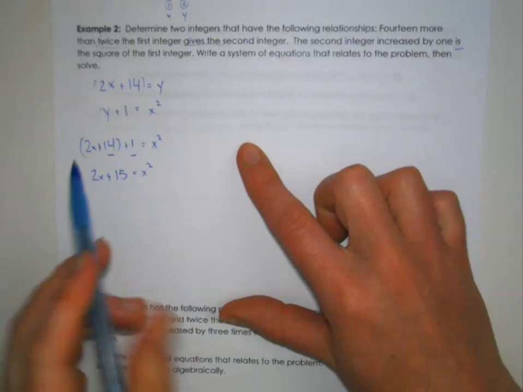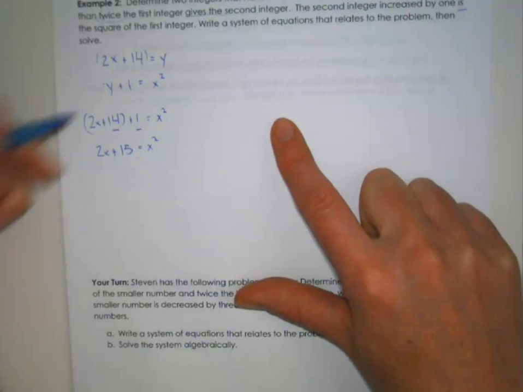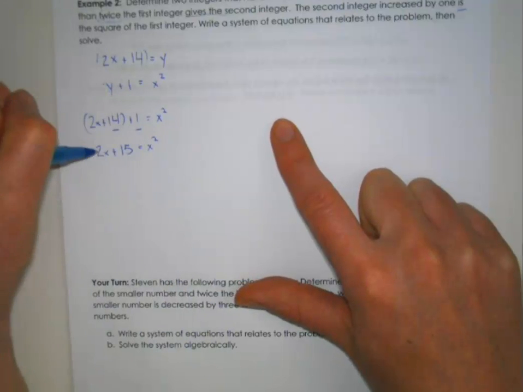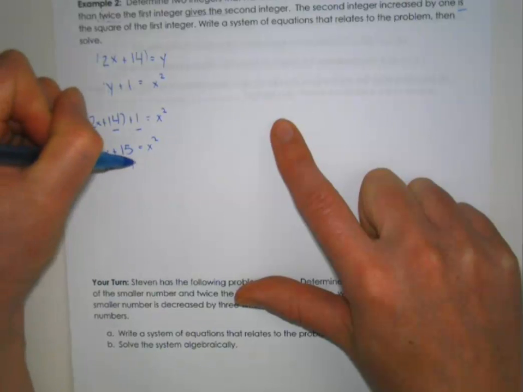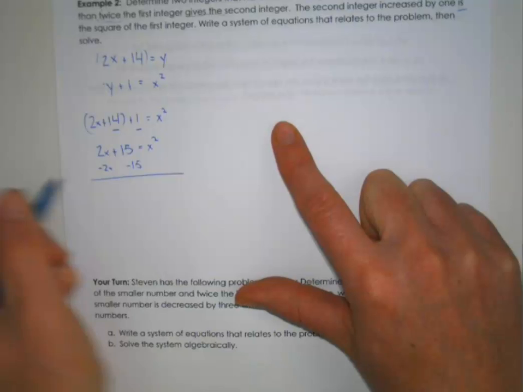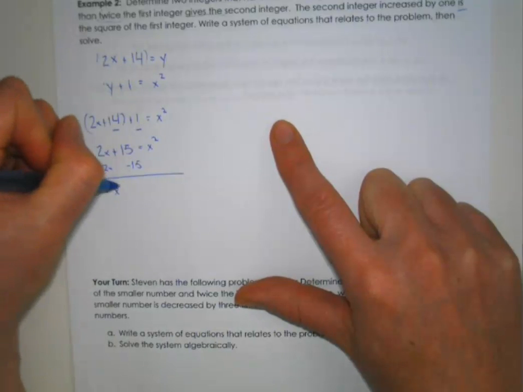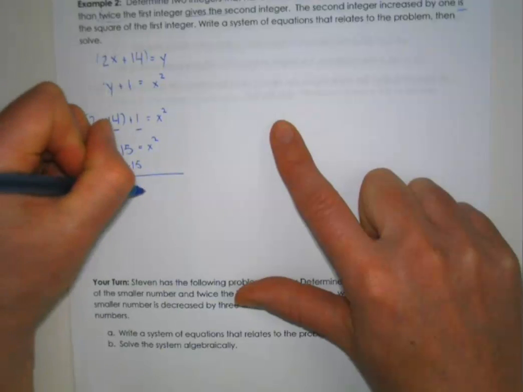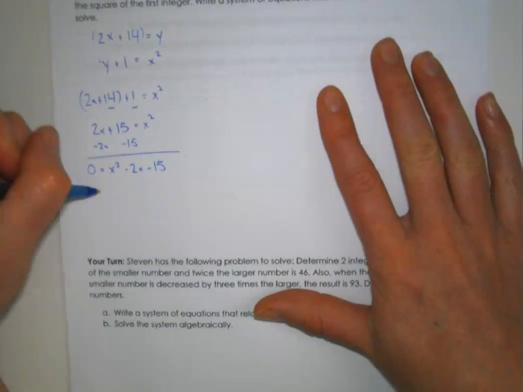And then in order to factor for x, we want to have everything on the same side, so we make a nice quadratic. Because we have positive x squared, let's move this stuff over to the other side. So minus 2x minus 15, and we're going to do that to both sides. So this is going to add up to 0 equals x squared minus 2x minus 15. Okay, now just factor that out.